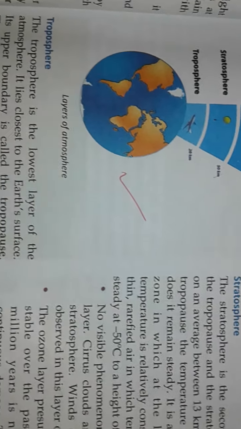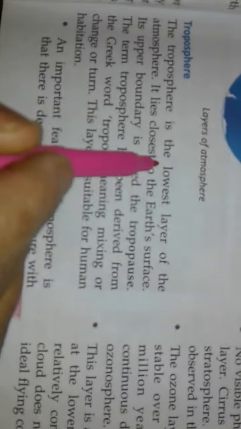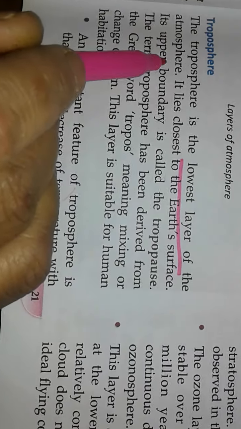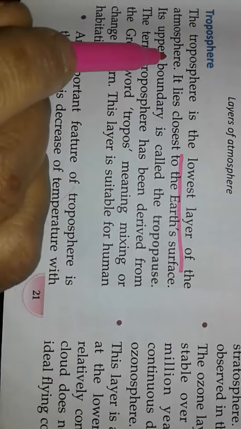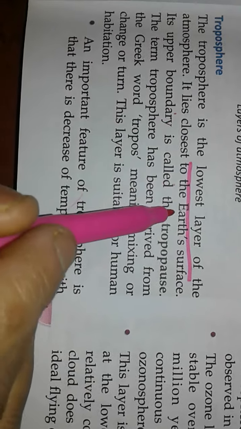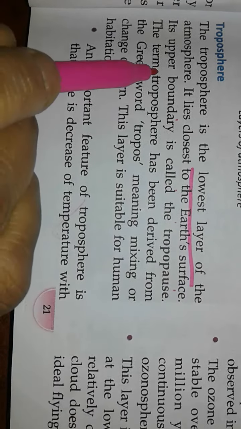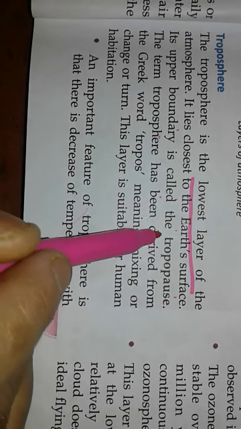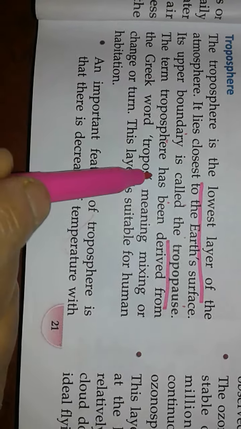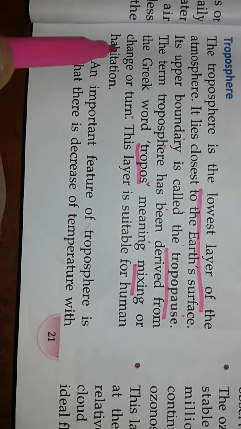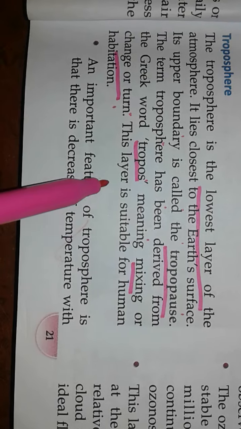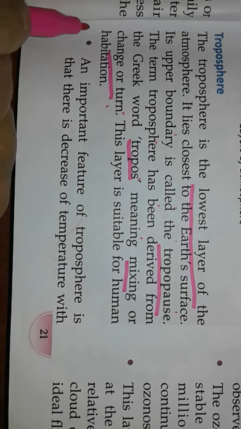Now we will discuss in detail about the troposphere. The troposphere is the lowest part of the atmosphere. It lies closest to the Earth's surface. The upper boundary is called the tropopause. The term tropopause has been derived from the Greek word tropos, meaning mixing or changing or turn. This layer is suitable for human habitation.